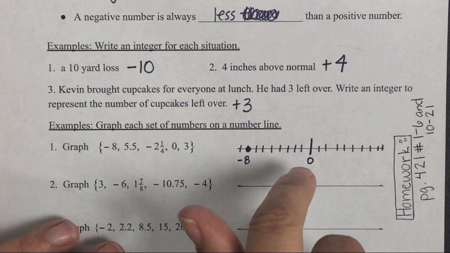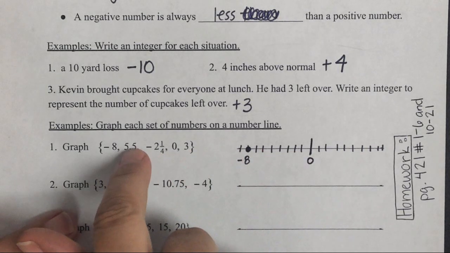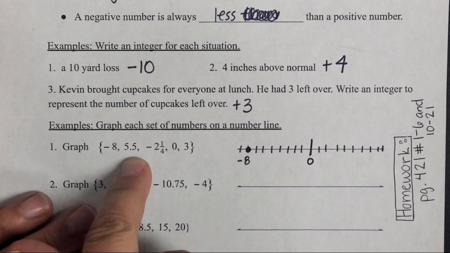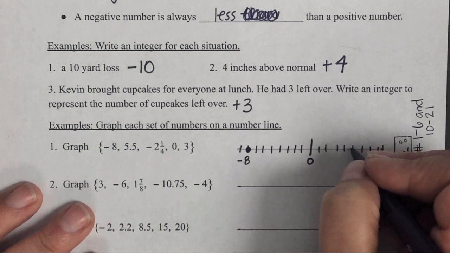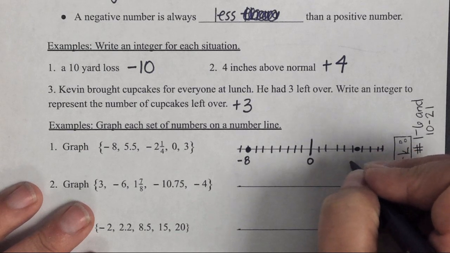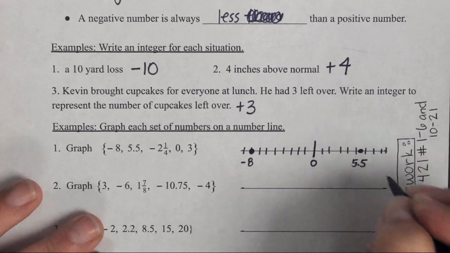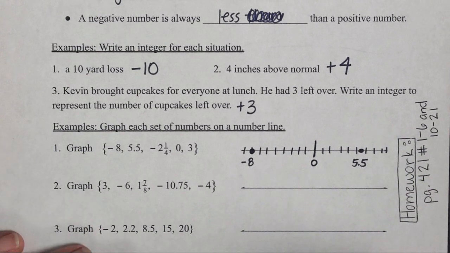For the next one, 5.5, is that going to fall between 4 and 5 or 5 and 6? 5 and 6. So we're going to go 1, 2, 3, 4, 5 and a half. And if it's a decimal or fraction, just putting it in between the 2 is fine.